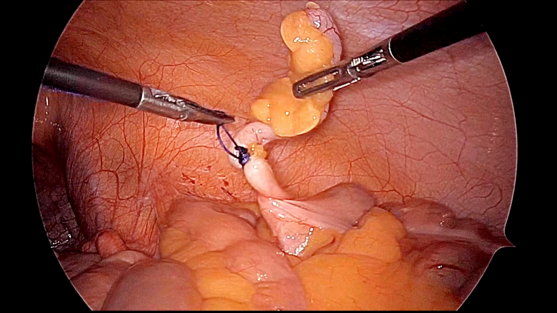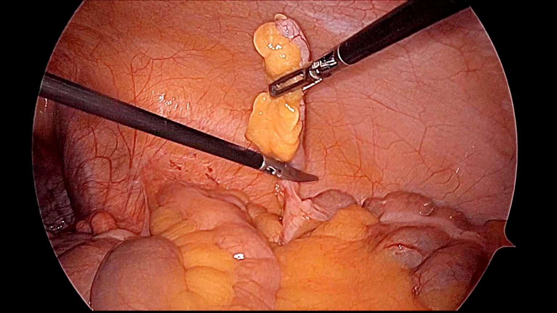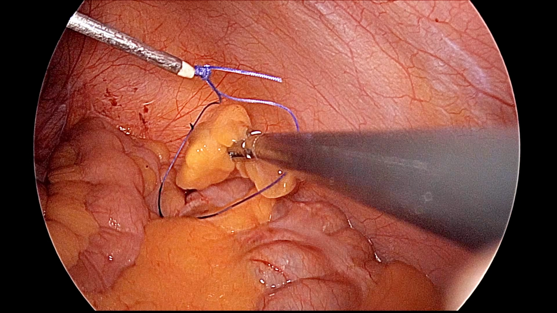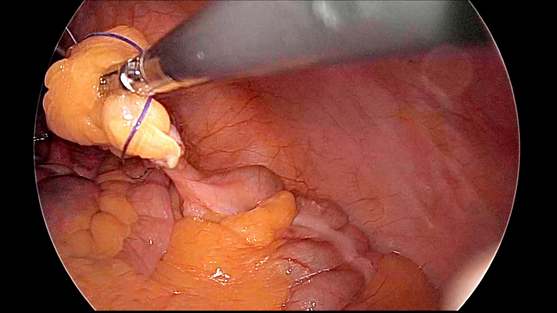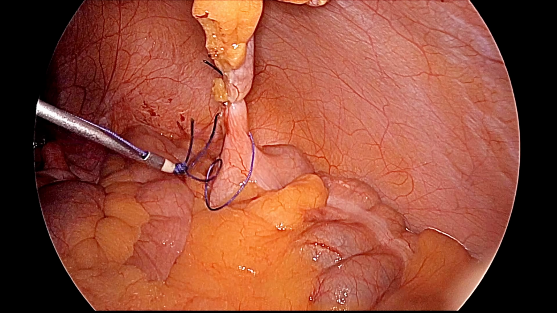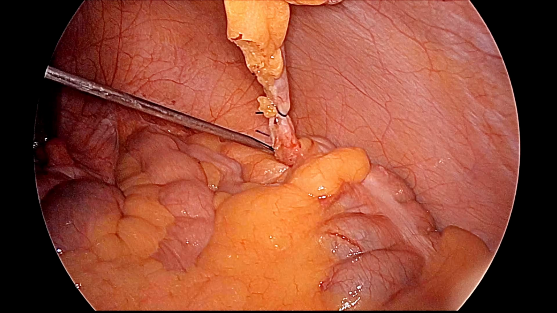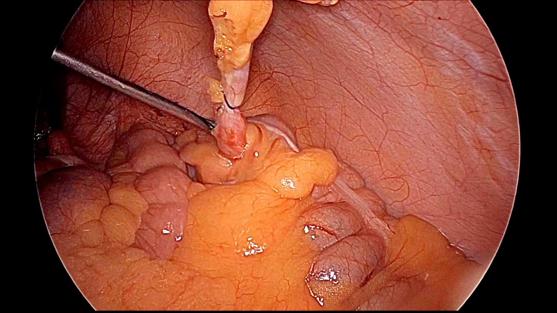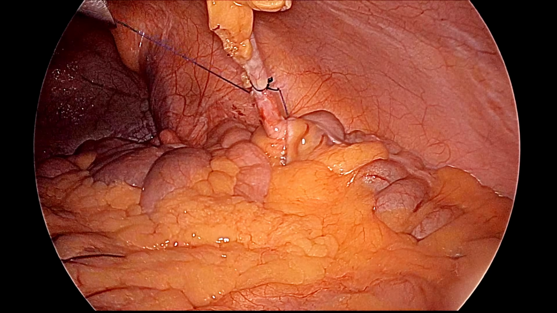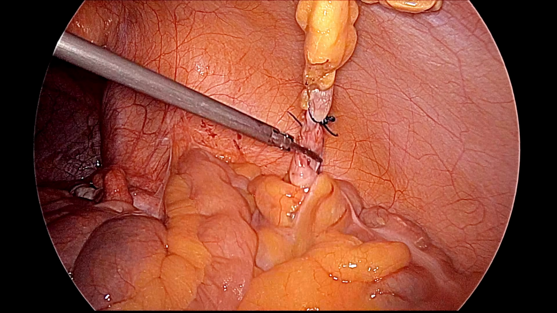But we can see this knot is not up to the base, so we will use a second knot also, and that will be on the base of the appendix. The second knot must go up to the junction of the appendix with the cecum. For that you should keep the tip of the Van Darker knot pusher over the cecum, so that you take the complete appendix, and it is not an incomplete appendectomy. So this is the second knot applied over the base, and after that the appendix will be detached from the cecum.